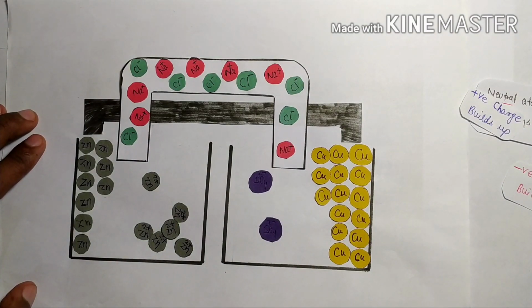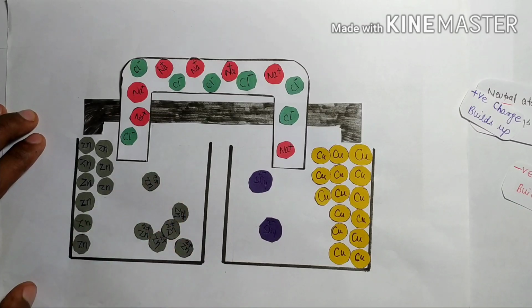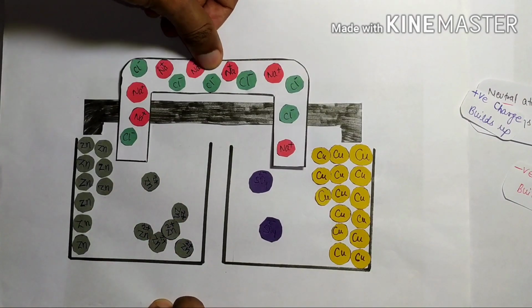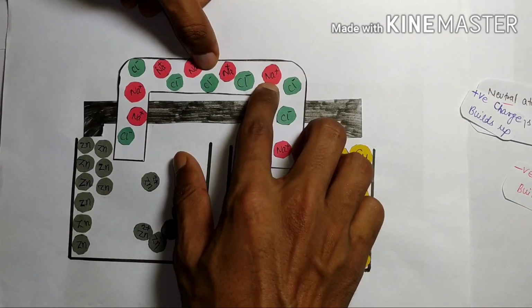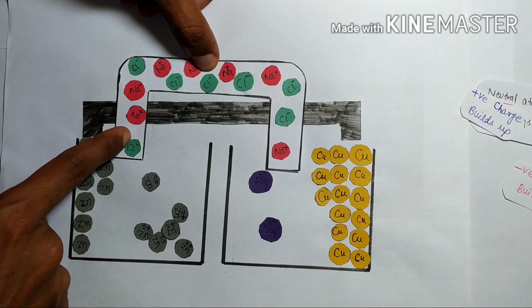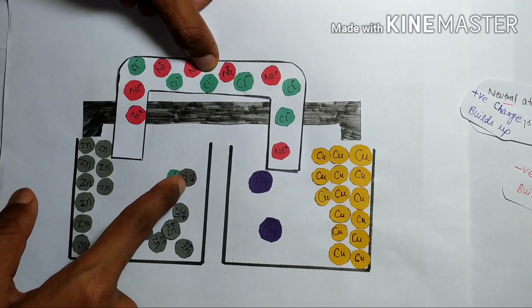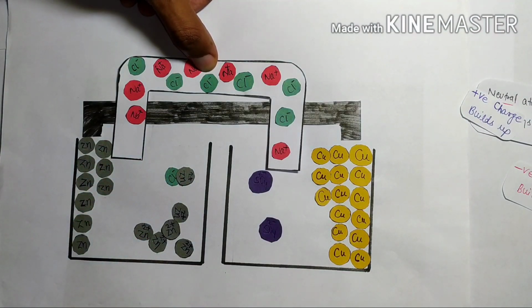So what will happen here? What's the work of the salt bridge here? Now, this is the Zn2+ in excess in the solution, so we have to neutralize these charges. That's why the salt bridge containing the Cl- ions comes slowly into the solution and pairs with the Zn2+. Now the charge is neutralized.